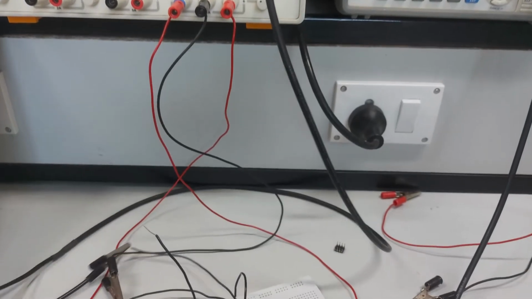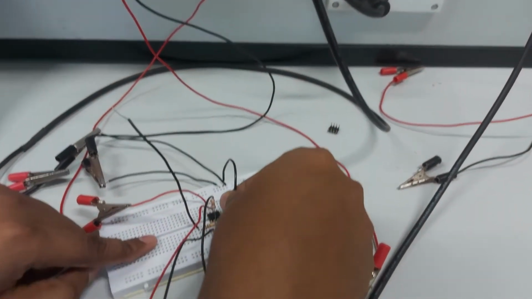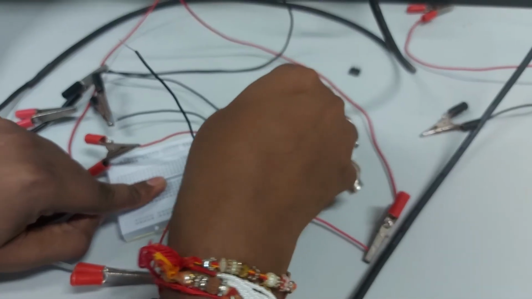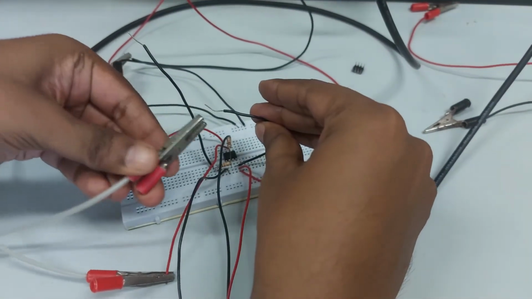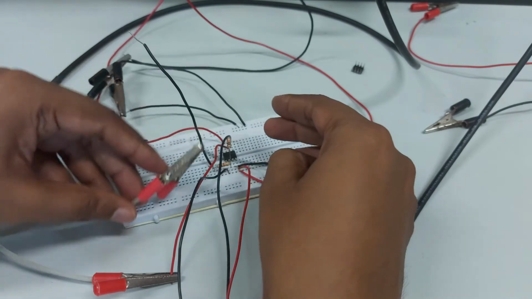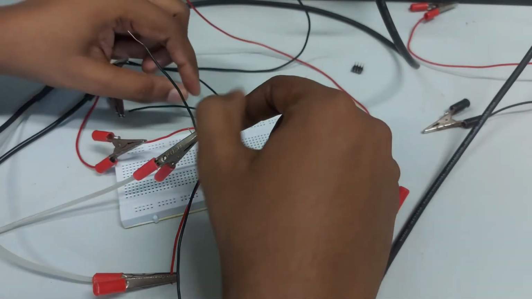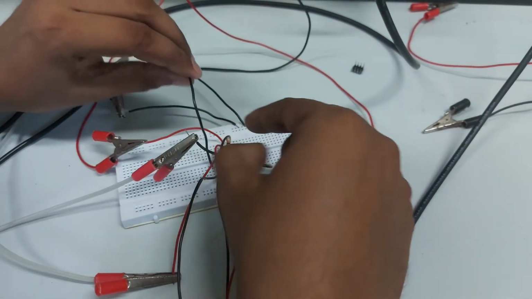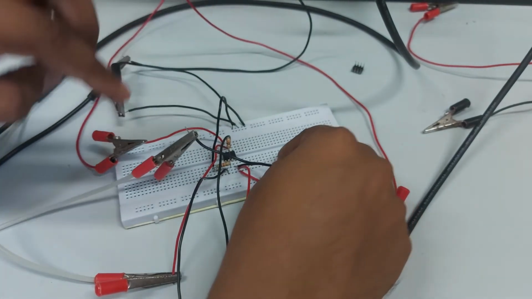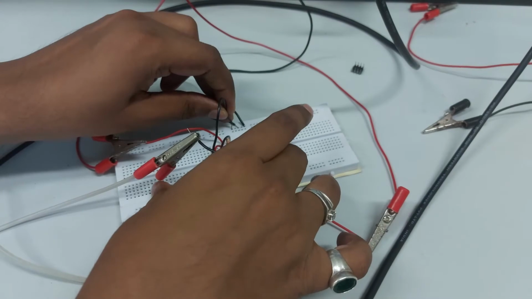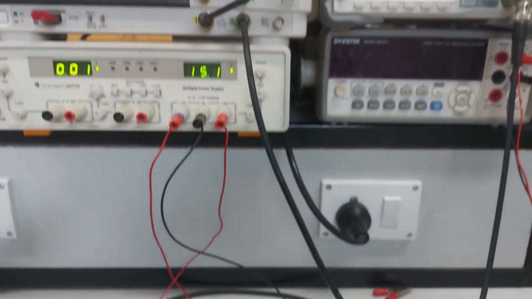And pin number 3, here you can see pin number 3 is grounded, so I'm going to remove it and connect it as the input. And pin number 2 through the resistor I will ground. Yes, connected.